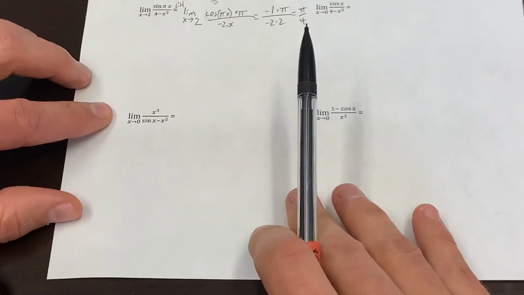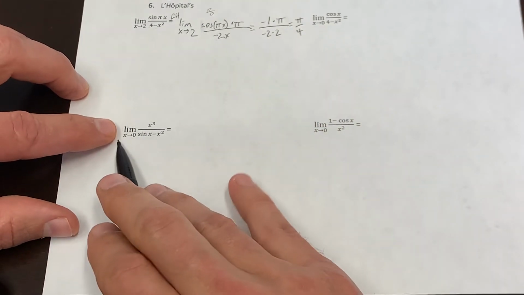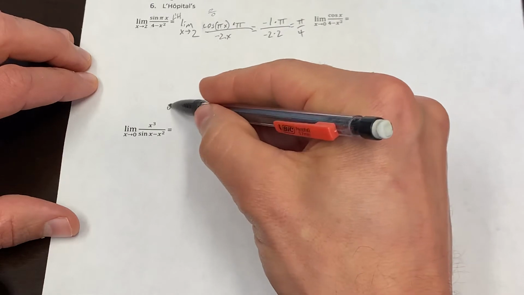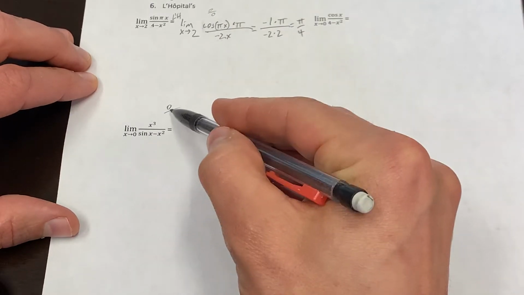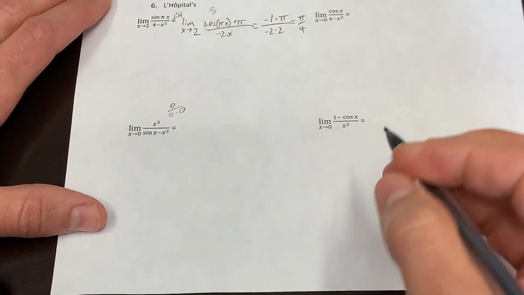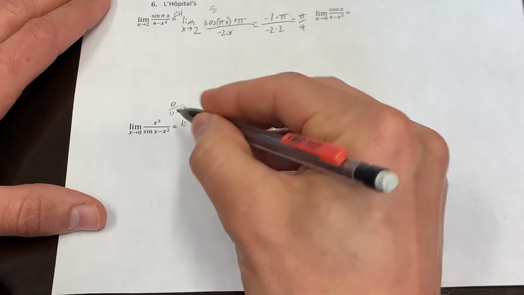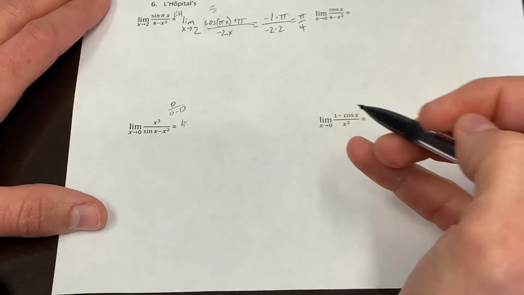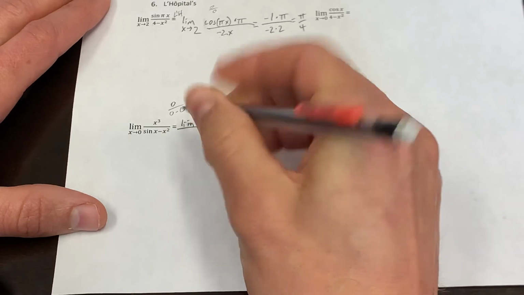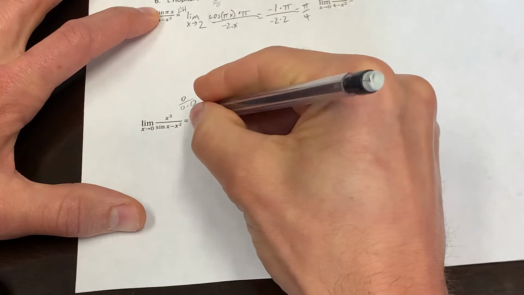I've got 3 other problems here, because I think it's important to practice some problems. The limit as x goes to 0 of x to the third, certainly that's 0, over sine x, that's 0, minus x squared, that's 0. So L'Hopital's rule applies, since the derivative of both of these exist. So the limit, oops, getting hasty to draw my fraction bar.